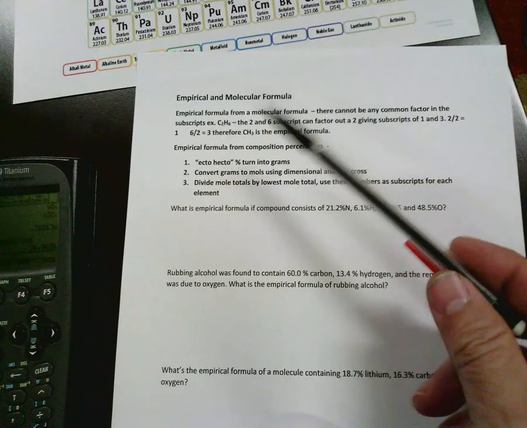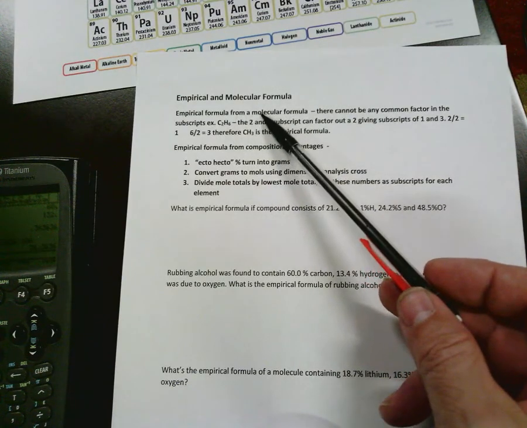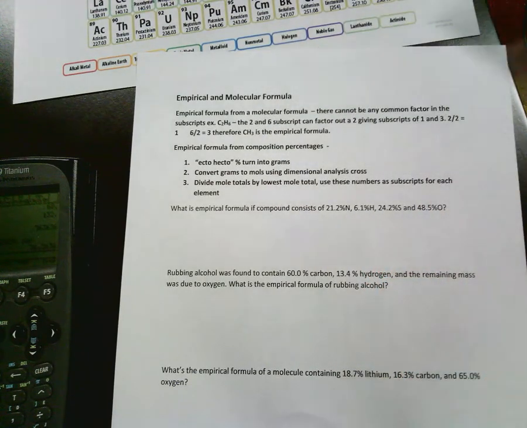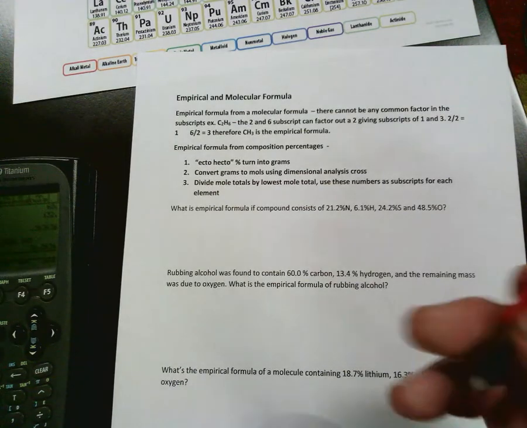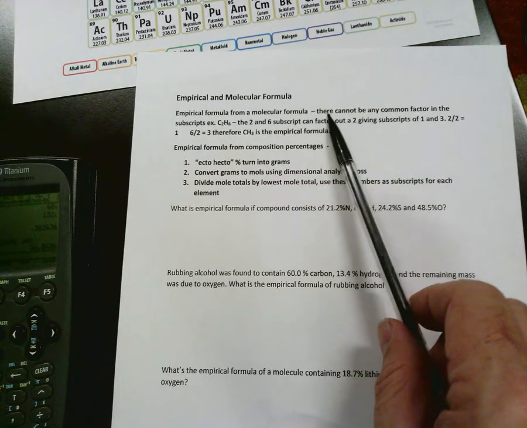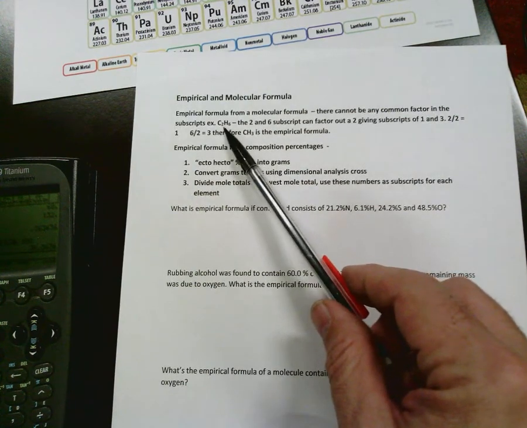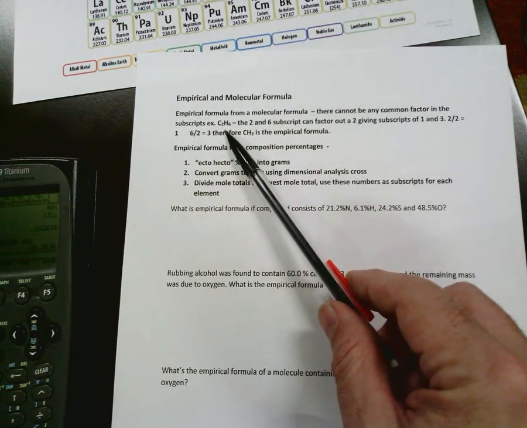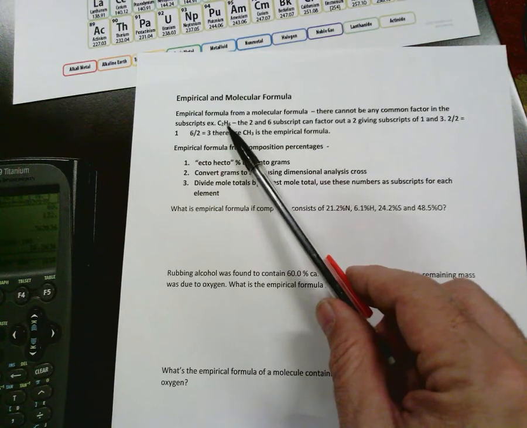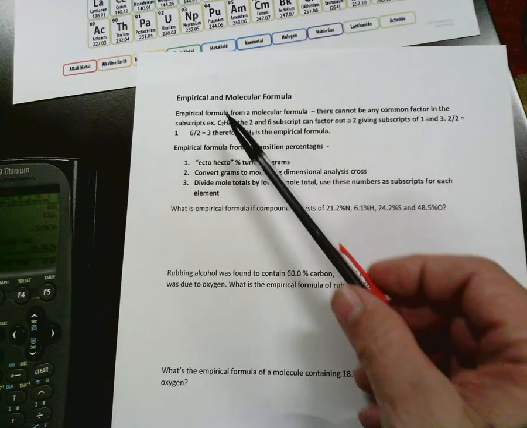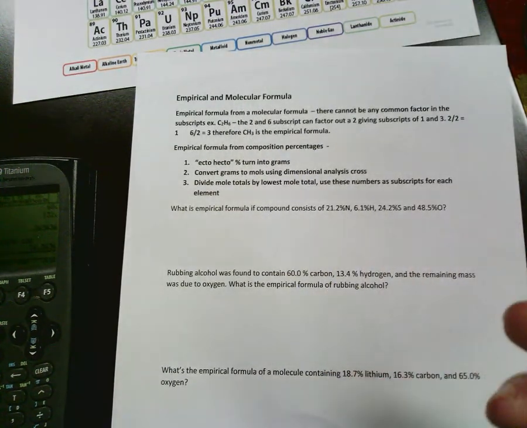The first type of problem is where they give you the molecular formula, and they tell you to find the empirical formula. If they do that, there can't be any common factor in the subscripts. So like you've got C2H6 here. I can factor a 2 out of that. That's what I always try first, is to factor a 2 out, and generally that steers me okay.